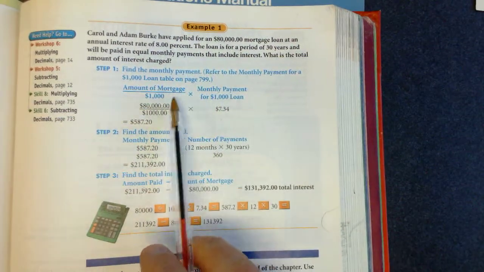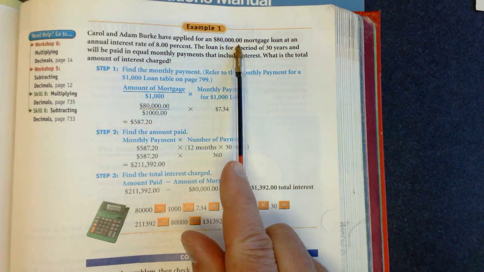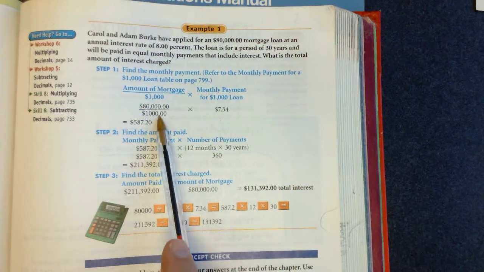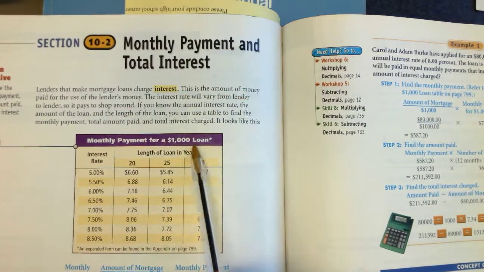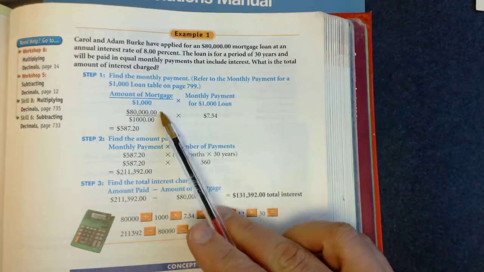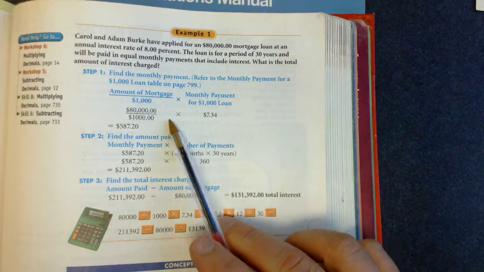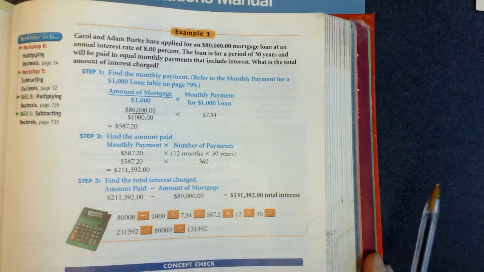Now, the first thing you will do is you're going to take the amount of the loan. Your mortgage loan was for $80,000, and we're going to divide that by 1,000. The reason we do that, if you go back to your chart, the chart we have here is for a $1,000 loan. So we're going to take our $80,000 loan, and we're going to break that into thousands. And then you're going to multiply that by the number in the chart.